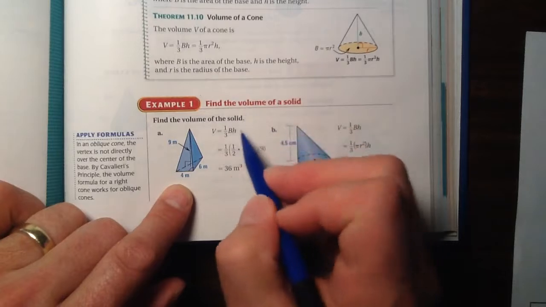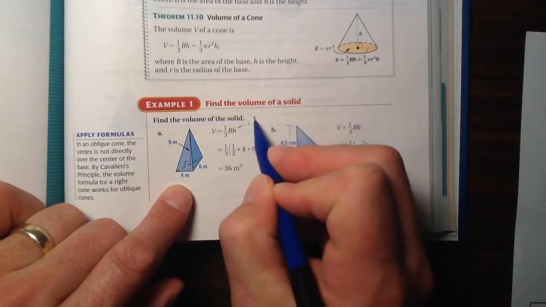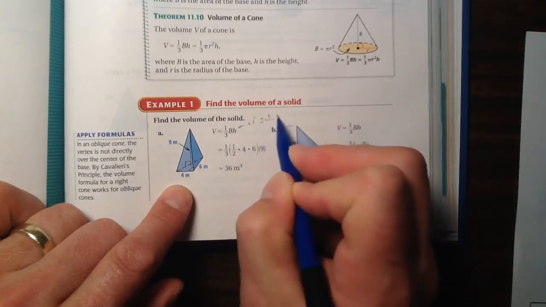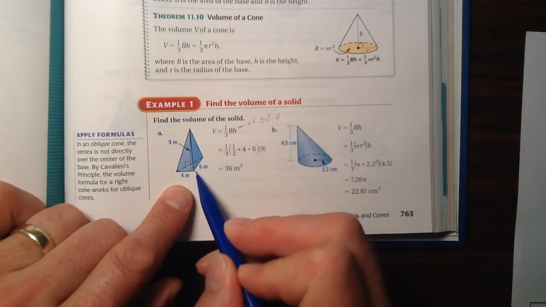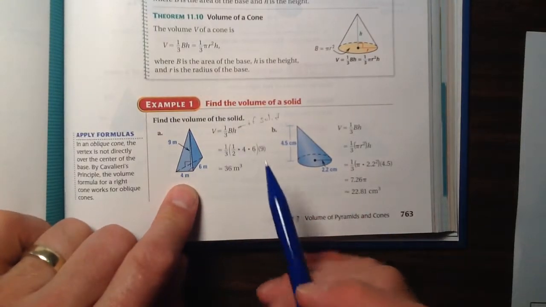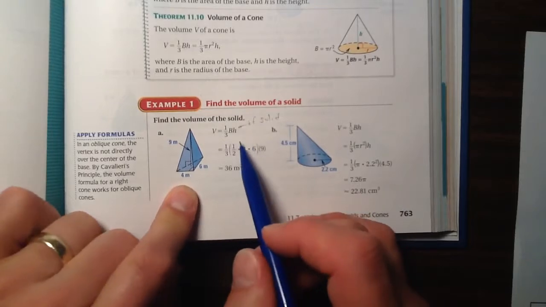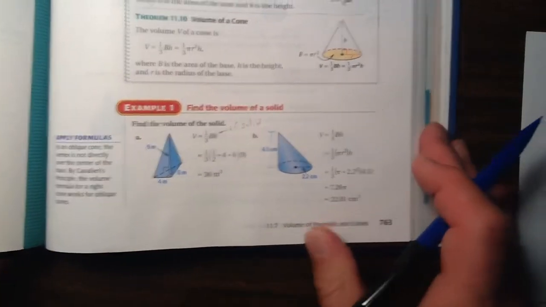And notice again that this is the height of the solid. So I'll put height of solid, as opposed to this 6, which is the height of the triangle. So be careful that you understand what height you are talking about. And multiply all that together and you get 36.